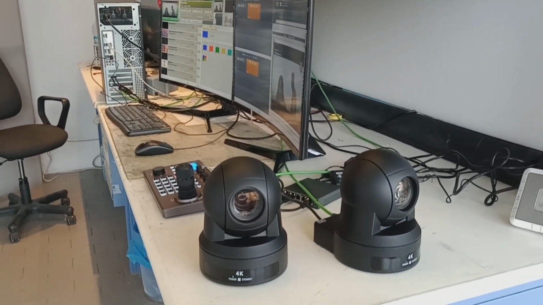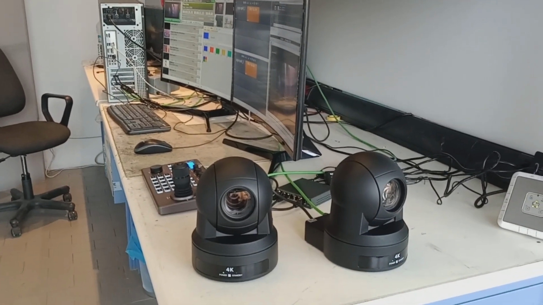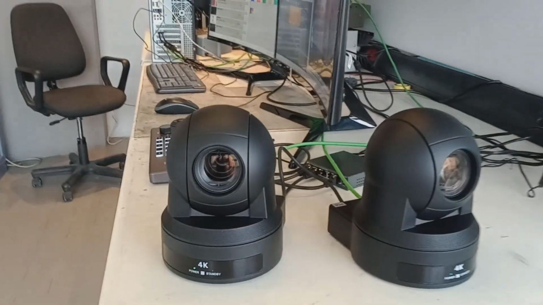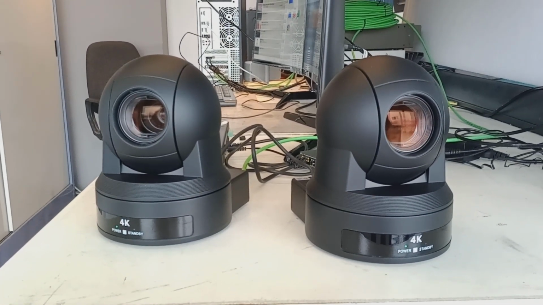So we are here with our PTZ camera setup. We're going to show you how it works. These are the two PTZ cameras.